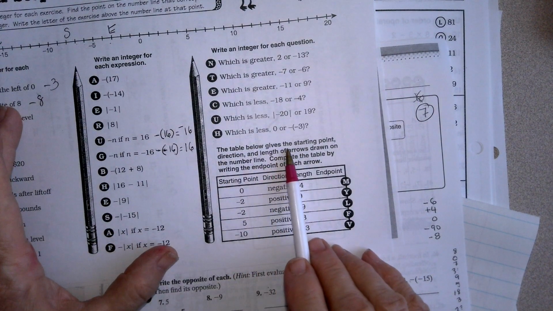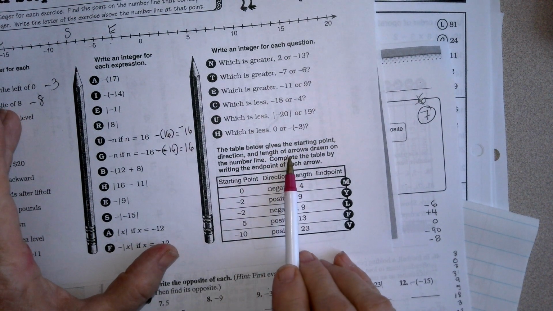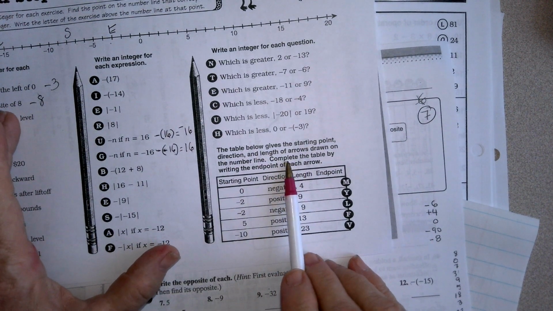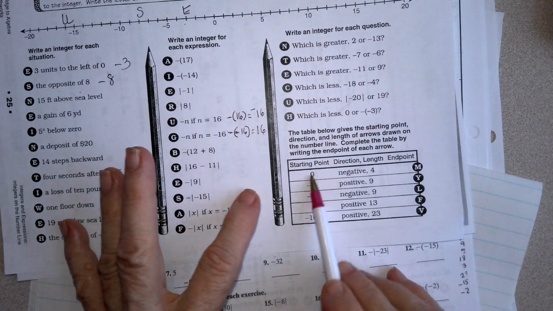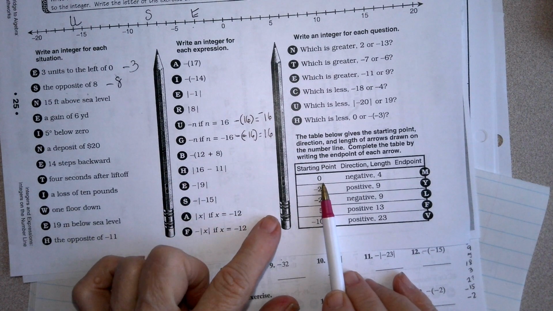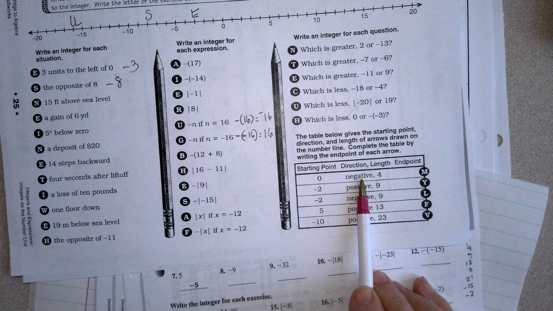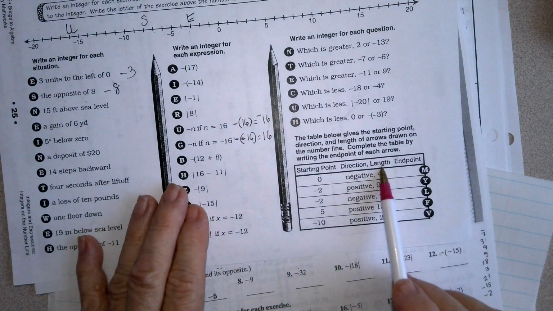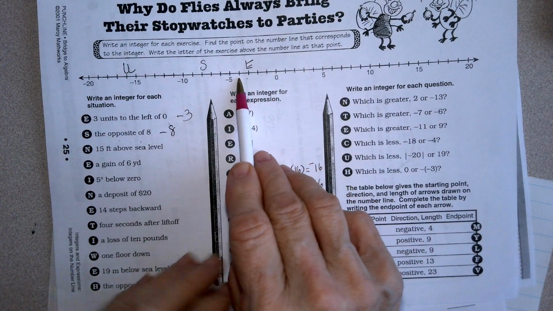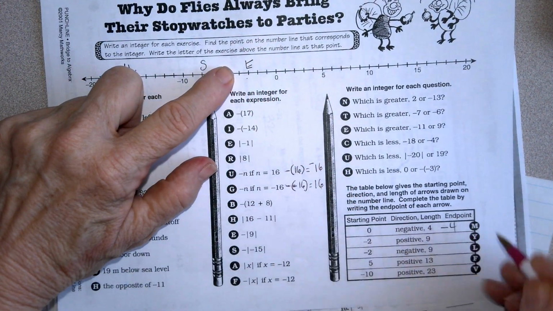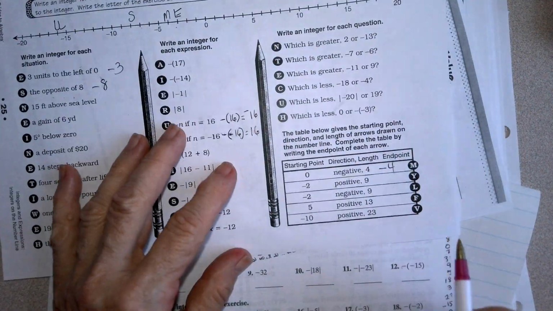The table below gives the starting point, direction, and the length of the arrows drawn on the number line. Complete the table by writing the end point of each arrow. So you're starting where? 0. And the direction is negative. Is that to the right or to the left? That means you're going to go to the left. How many places? 4. Where would you end up? You'd end up at the negative 4. So that would be a negative 4. And I'm going to put the letter M. Okay, then we'll do another one.